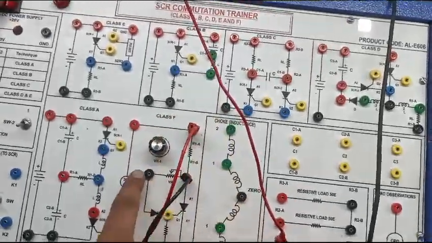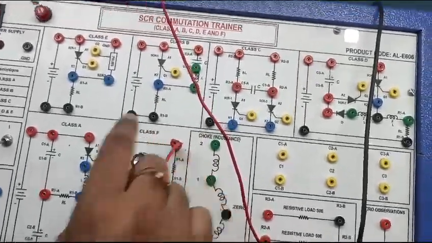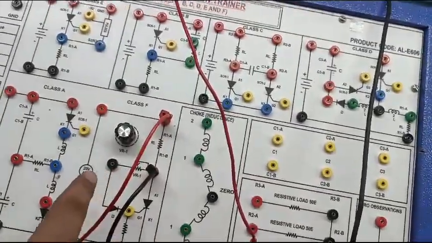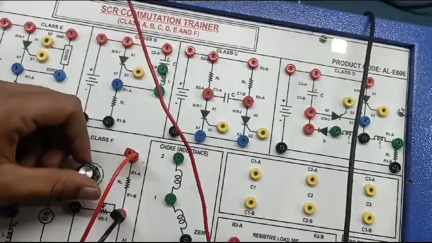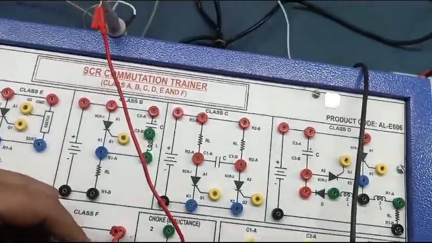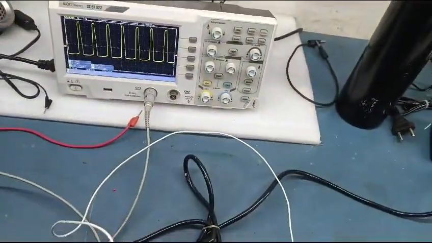Now this is our variable potentiometer at minimum position. Now we have to switch on the power supply and vary the variable potentiometer, and you can easily see it in your DSO.